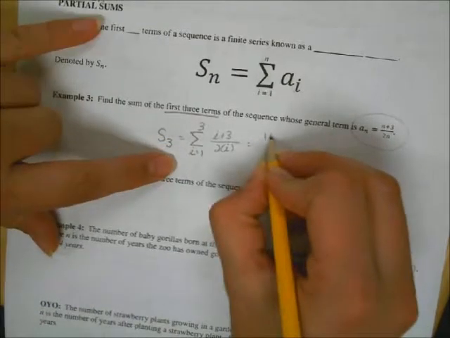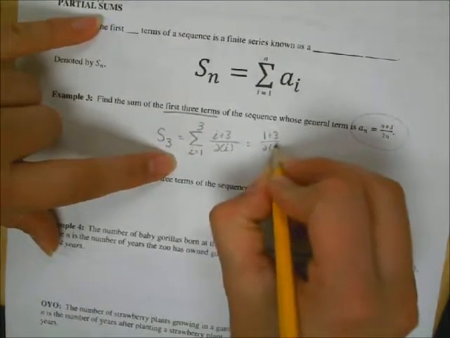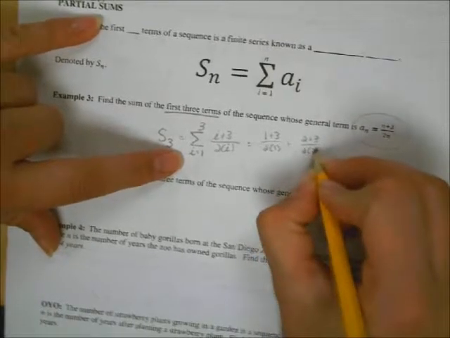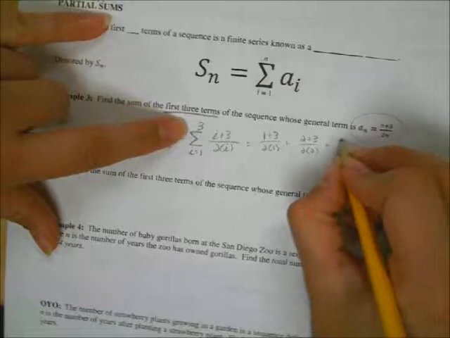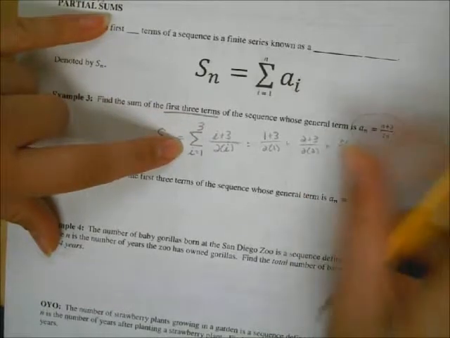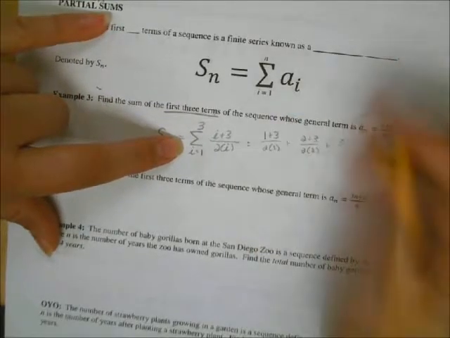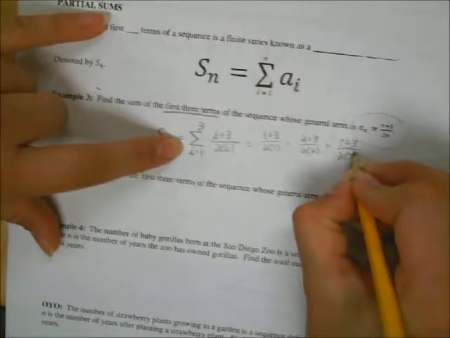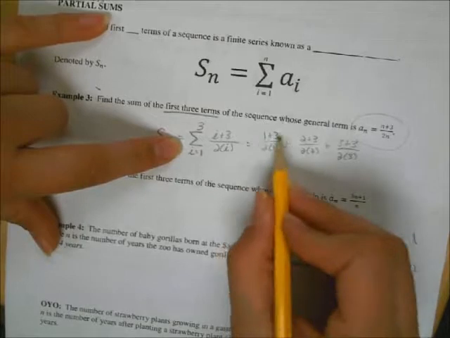So we get (1 plus 3) over (2 times 1), plus (2 plus 3) over (2 times 2), plus (3 plus 3) over (2 times 3). Now we need to work all of that out.